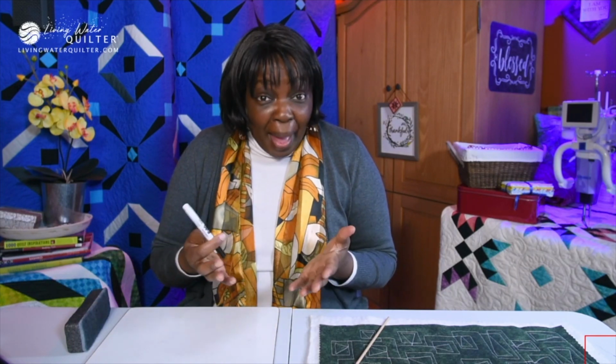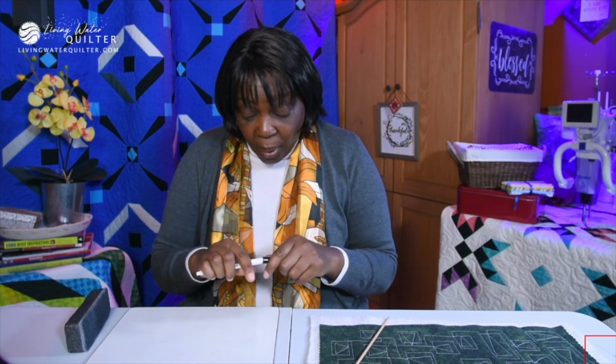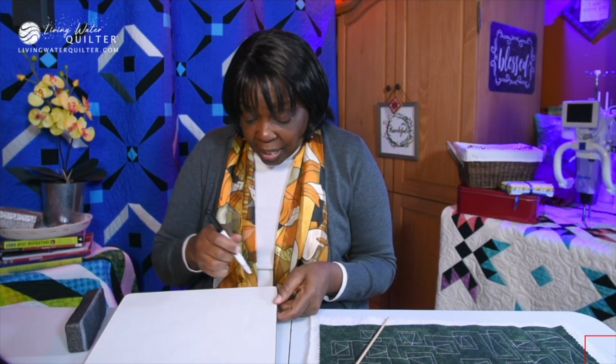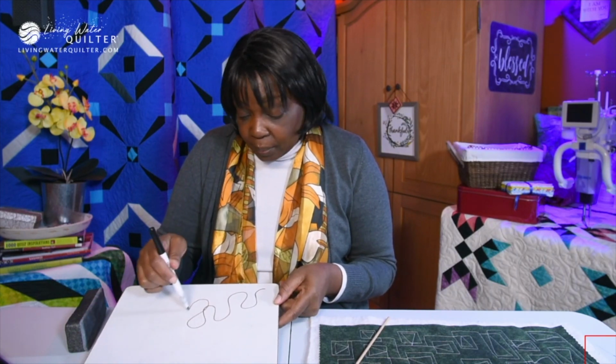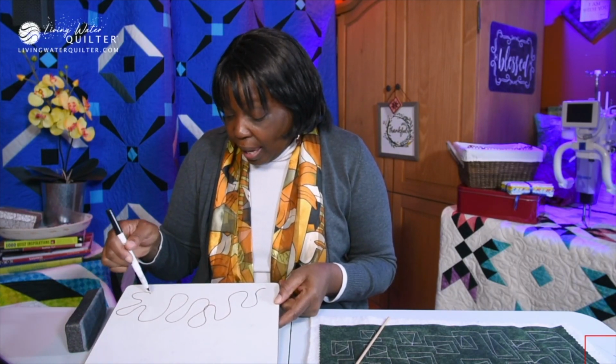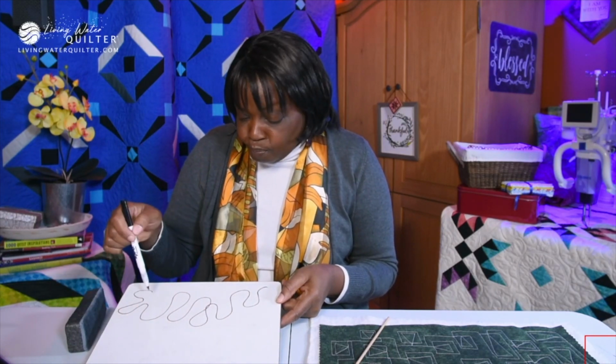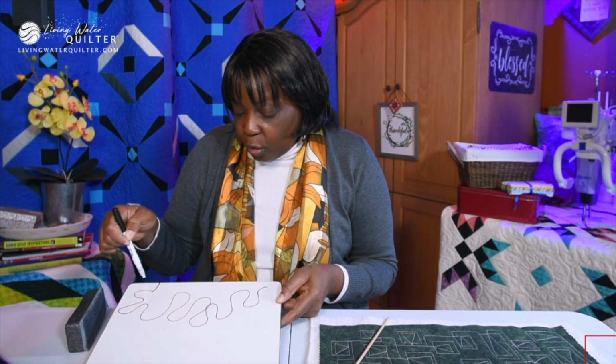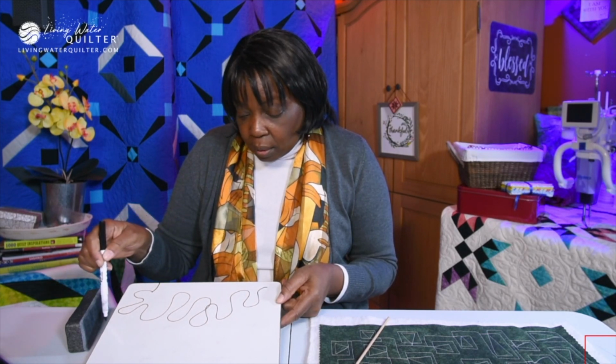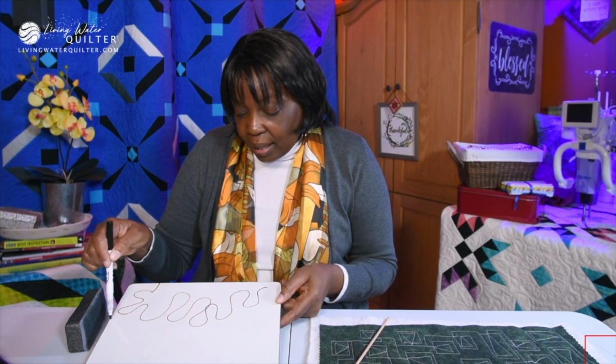But guess what? It will happen. So the next step is to practice how to get out of a corner. And the way that I do that, if I get boxed into a corner, I'm stitching and I'm boxed in here and I need to be in here to finish the rest, either I come off the quilt into the batting area and come back on.